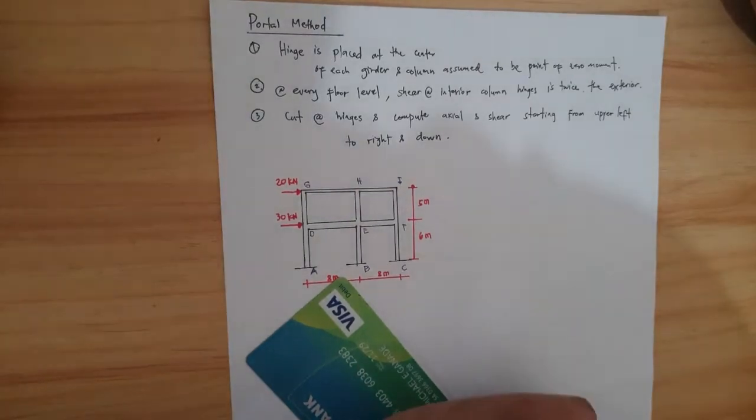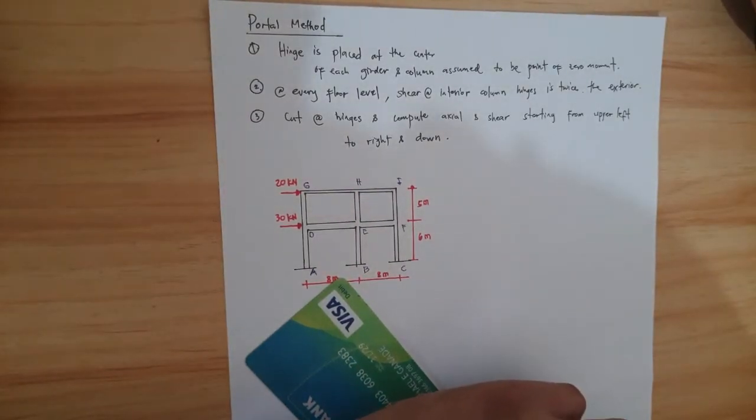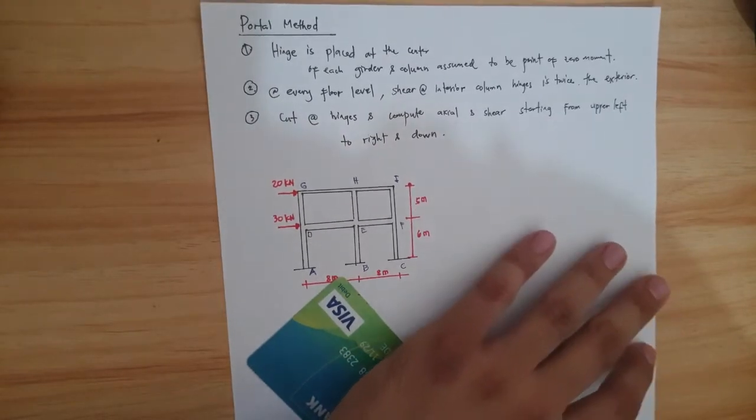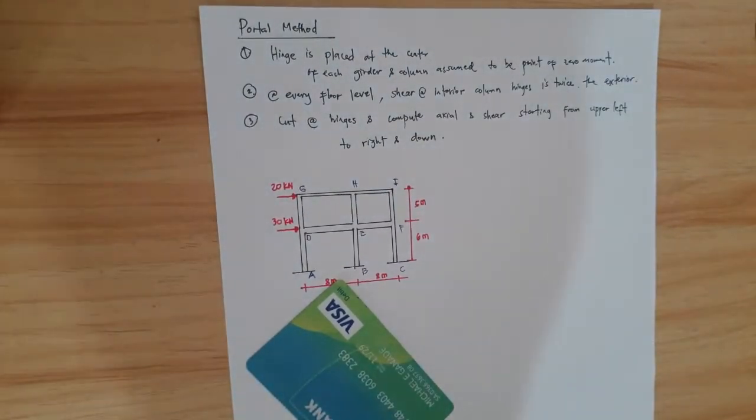Okay, so I have given you a brief description of what lateral load is and how we can compute this kind of load using two methods. Now I will go through the different methods one by one. We have the portal method and the cantilever method. So let's start with the portal method.